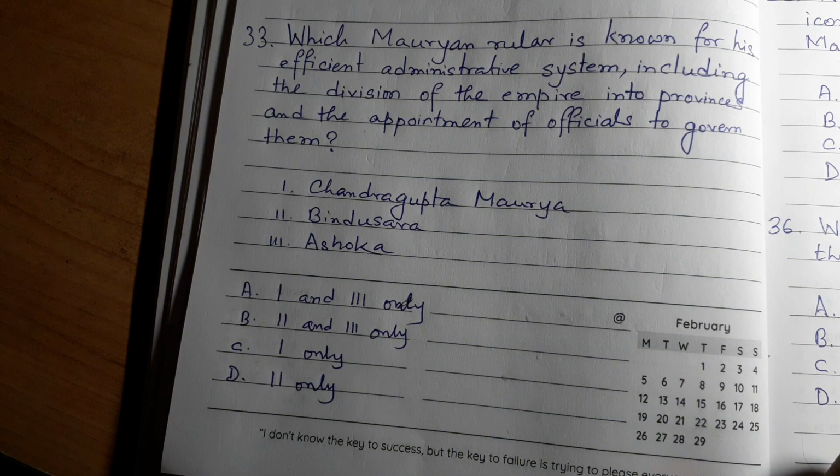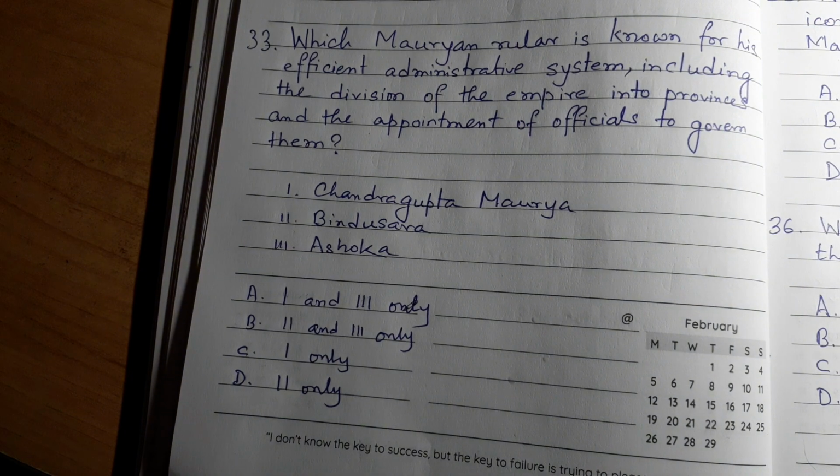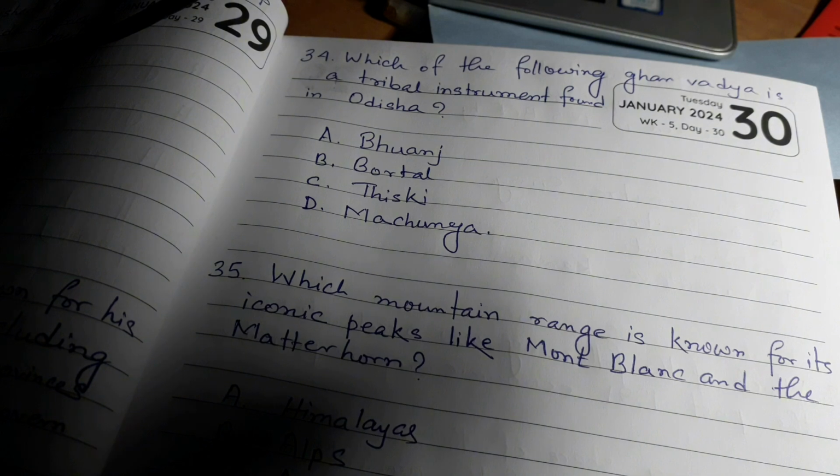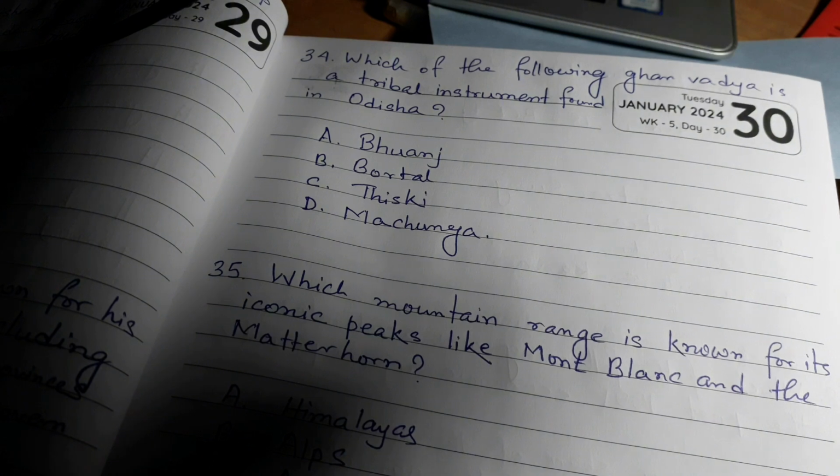And Ashoka is renowned for his conversion to Buddhism and his edicts promoting non-violence and moral conduct. That's it.